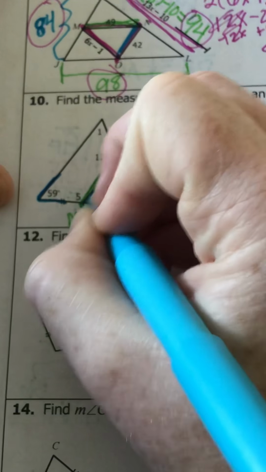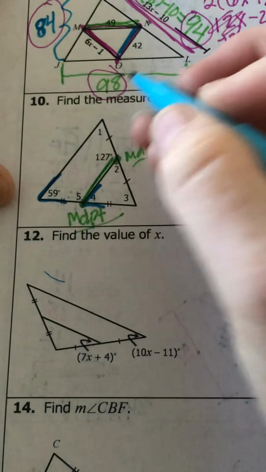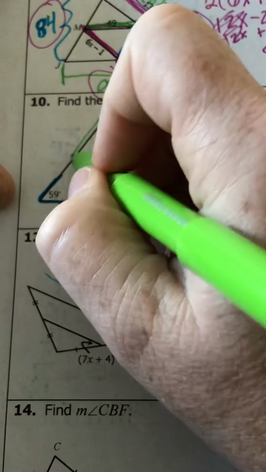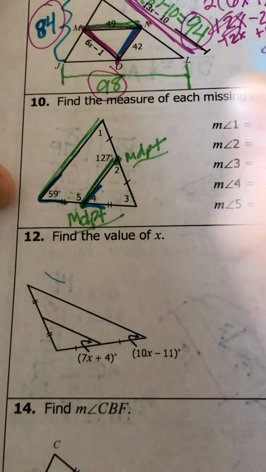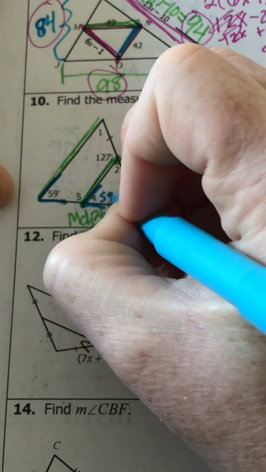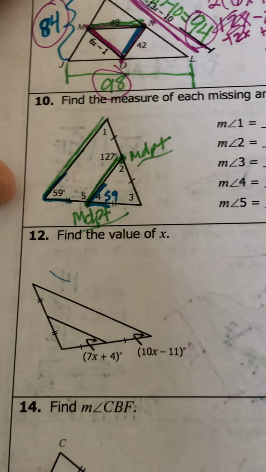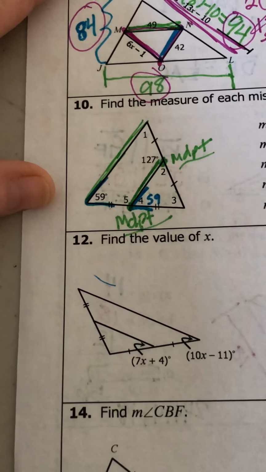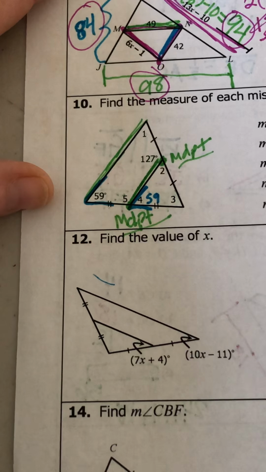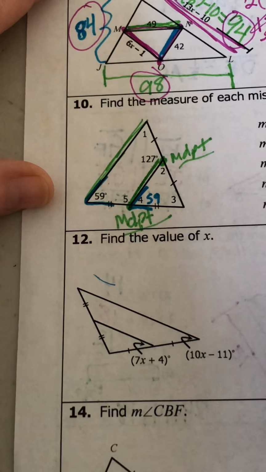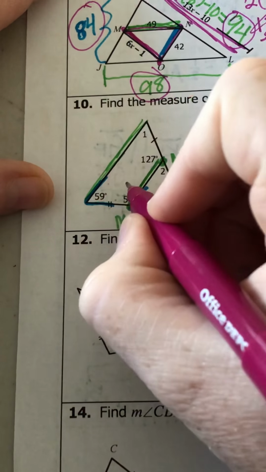We have a corresponding angle here, since these green lines are parallel. So angle 4 is also 59. Then for angle 5, we can find that with 180 minus 59, and that would give me 121.